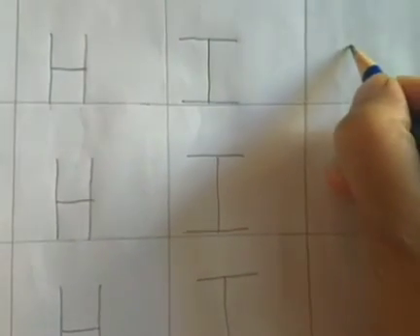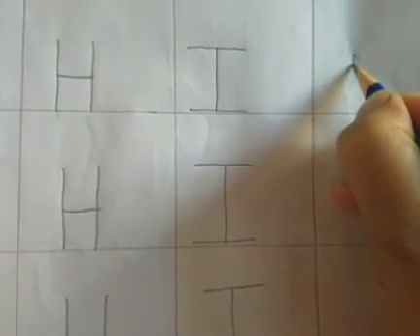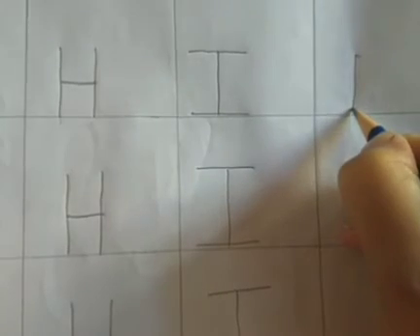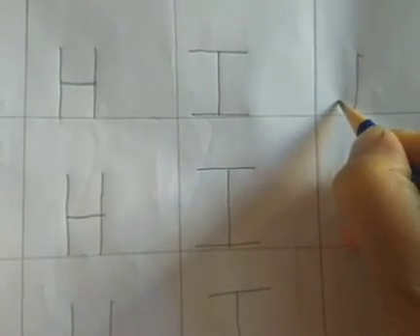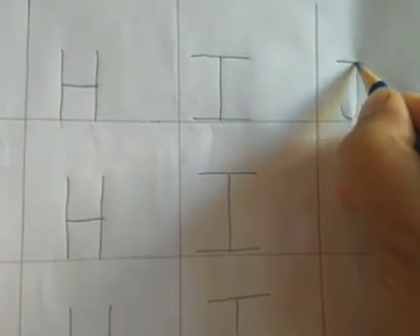Yes, J is very simple again. So you can make a standing line and make it a curve. Yes, in this direction. And at the top, make a sleeping line. That's the letter J. Okay, a standing line and a curve, and at the top, join it with a sleeping line.